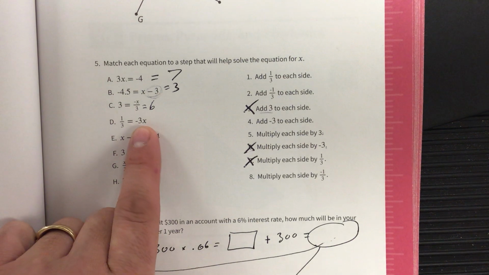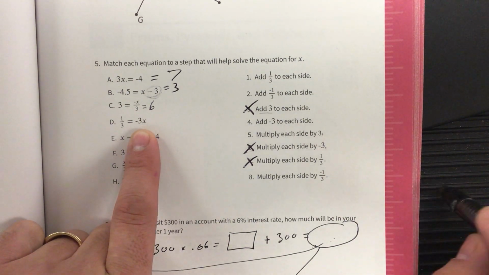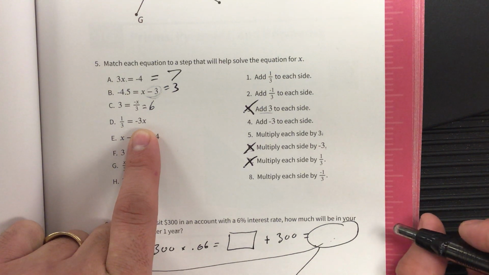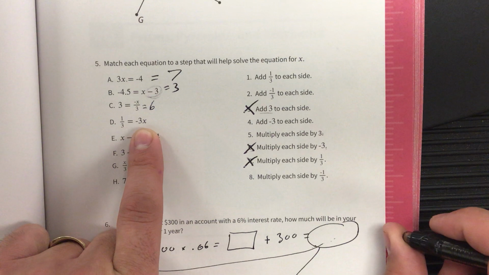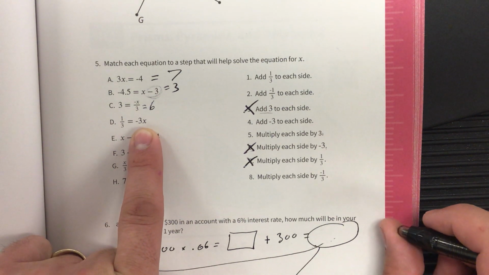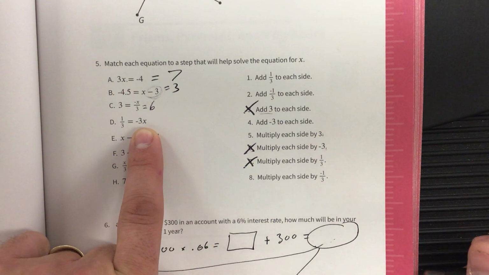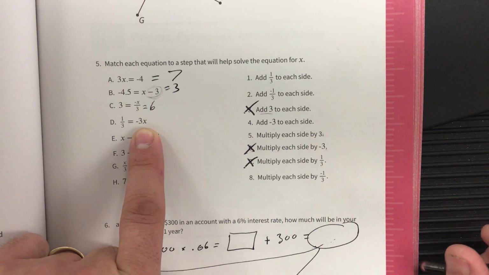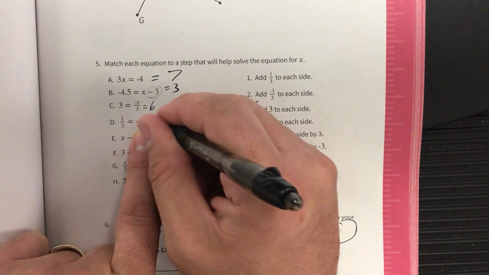How do you get x by itself? What number is in front of the x? Okay, well, it's a negative 3. So I got to divide by negative 3. There are no dividings here. So dividing by negative 3 is the same as multiplying by the reciprocal, 8.